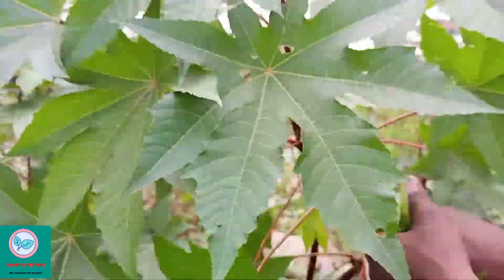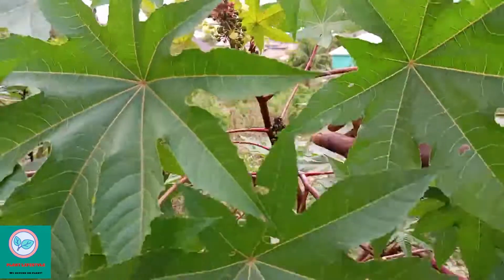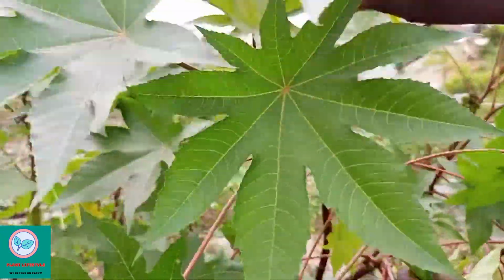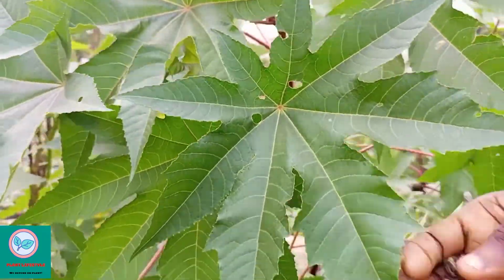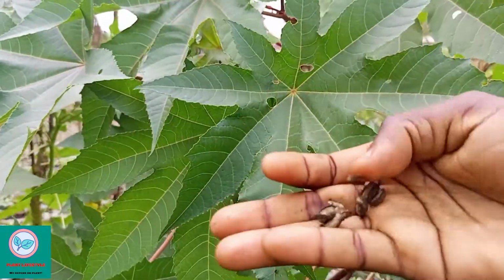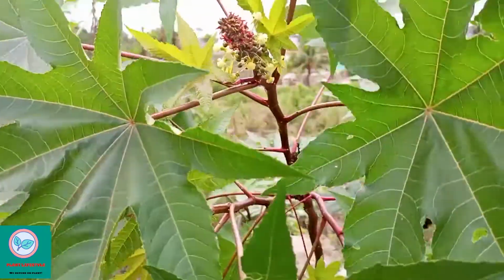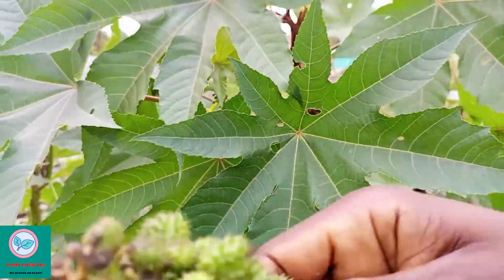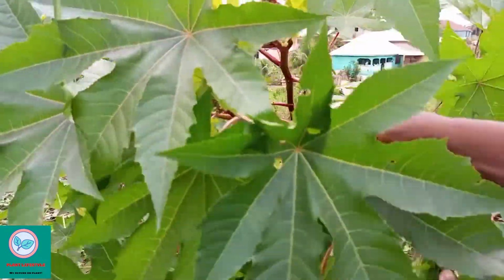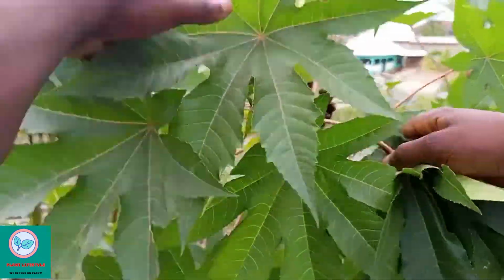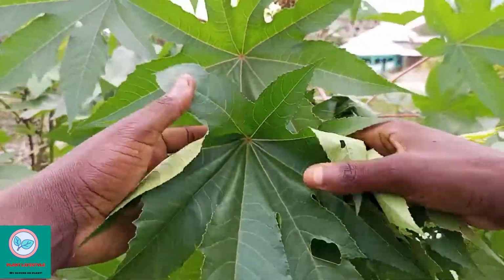As you can see, it has a fruit. This is the fruit. This is the dry fruit, how the dry fruit looks. And the fresh fruit, this is how it looks. This is the fresh fruit of the plant, and the leaf is very powerful. The leaf is used to bath to attract wealth.